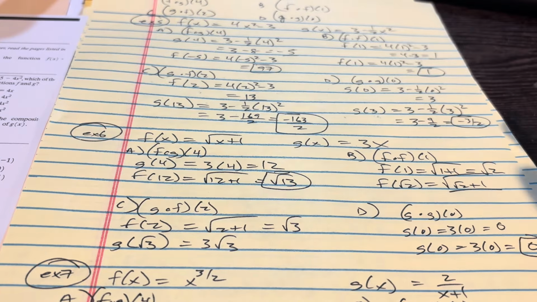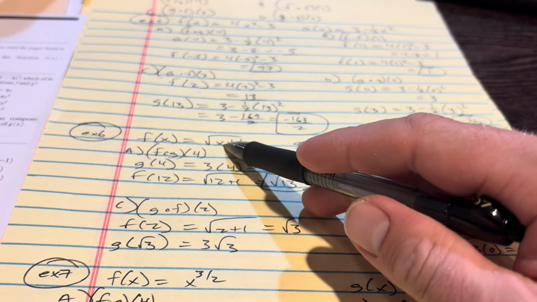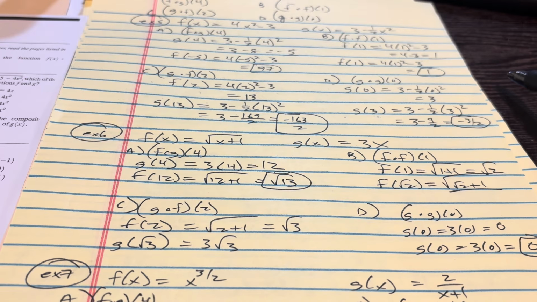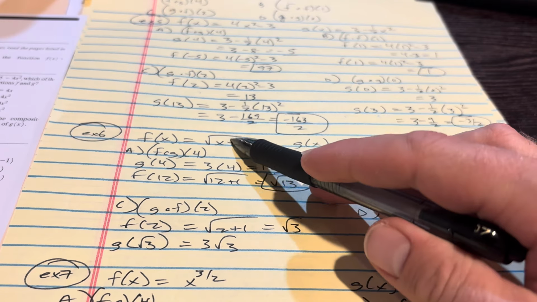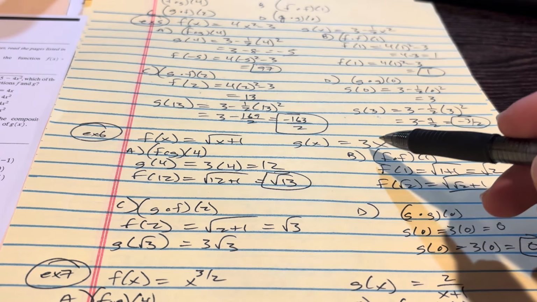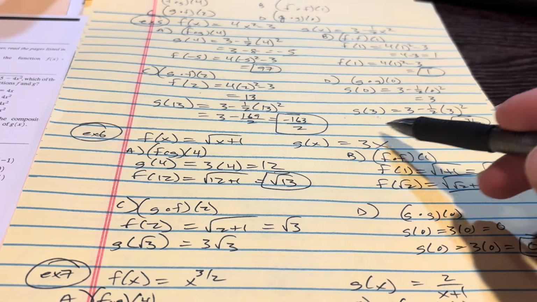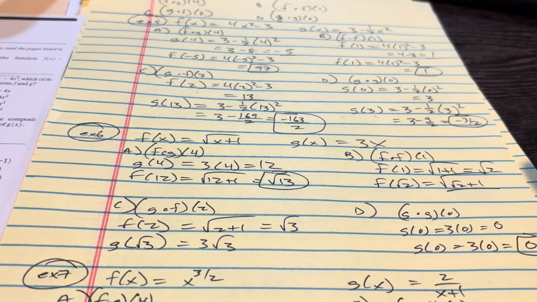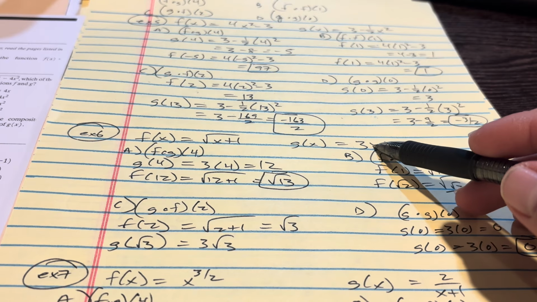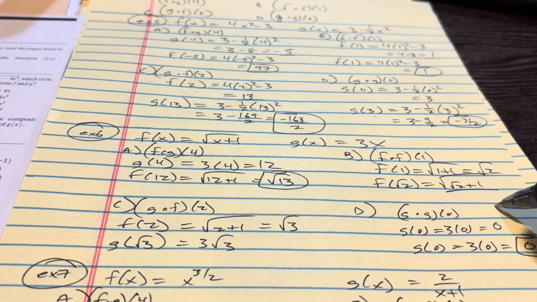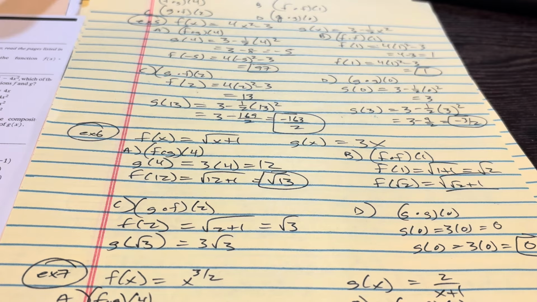All right. What is f of 1? So f of 1 is the square root of 1 plus 1, which is square root of 2. Then I'm going to plug the square root of 2 in for x. So I'm going to have the square root of the square root of 2 plus 1. Interesting. G of f of 2. F of 2 is 3, so I'm going to have the square root of 3. All right, and then g of root 3 would be 3 times the square root of 3. G of 0. So I plug 0 in here, and I get 0. Okay, then I plug 0 in here, and I get 0 again. Nice.